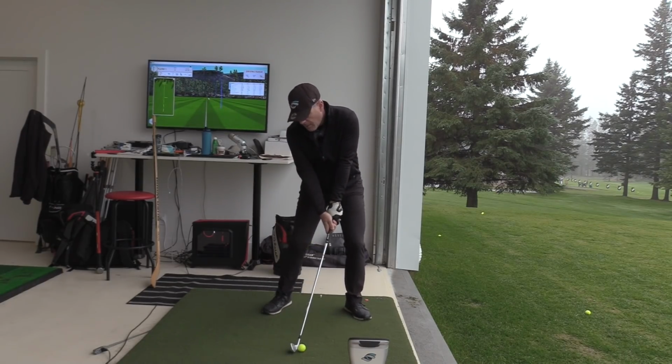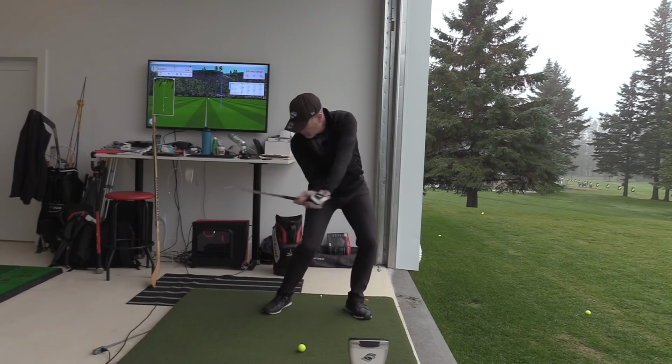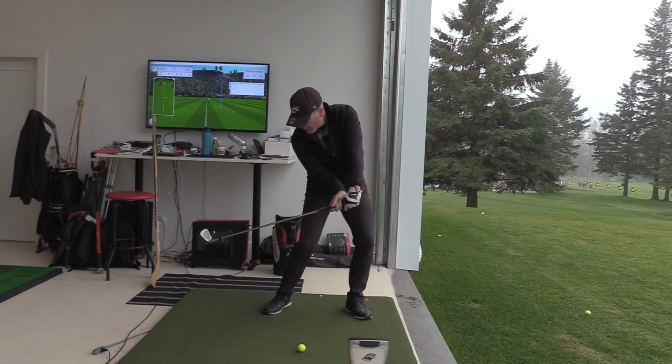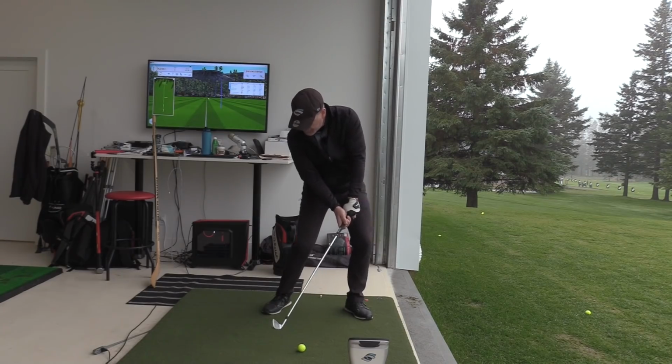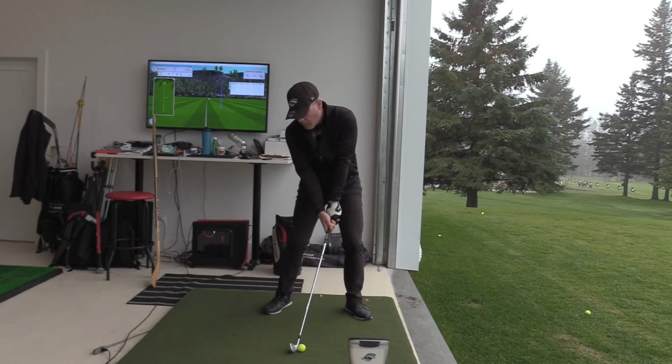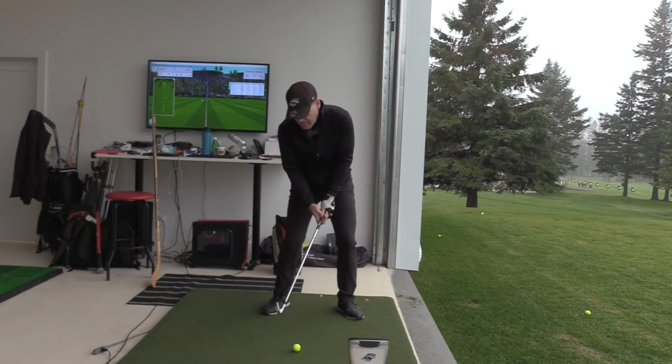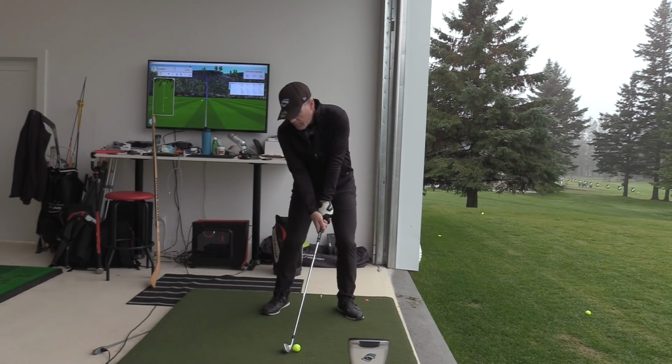So if I'm going toward the target, there's going through the door frame. Now my angle of attack is coming down at just the right steepness for this particular club. So let's look at my club information here. So I'm going to send my energy over to the golf ball there.